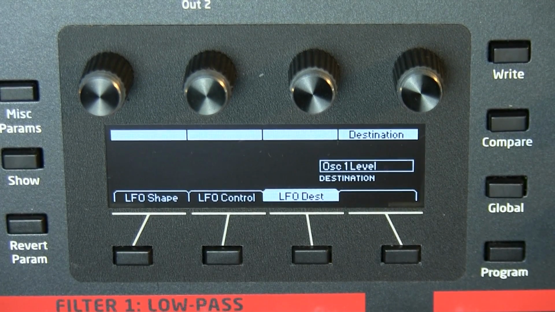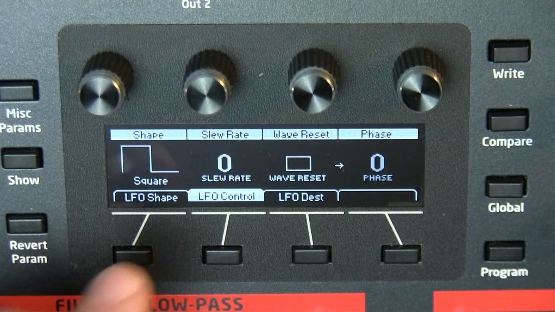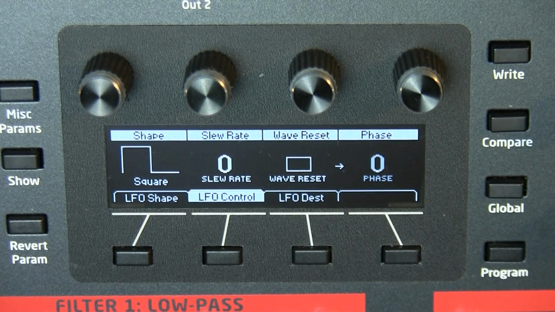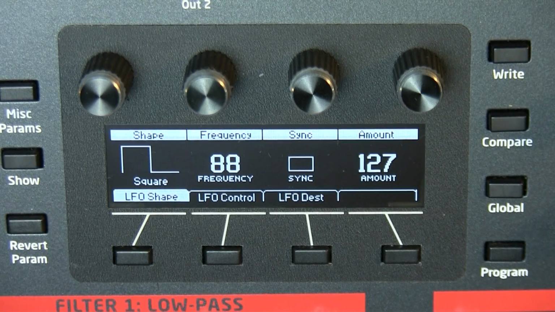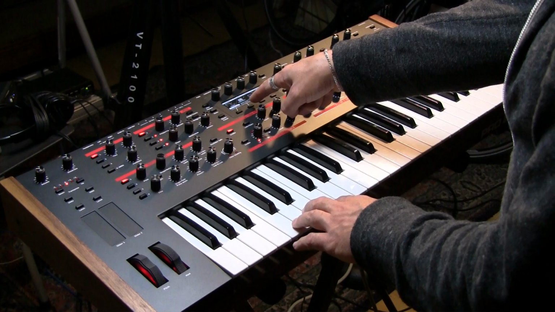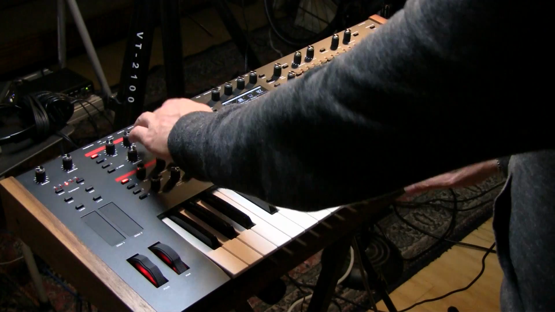But anyway, we have the LFO destination, which we've already set, and the control. Phase, let's do an experiment to show you what will happen with phase. Okay. So we have LFO1, a square wave set to 88 of frequency and 127 of amount.